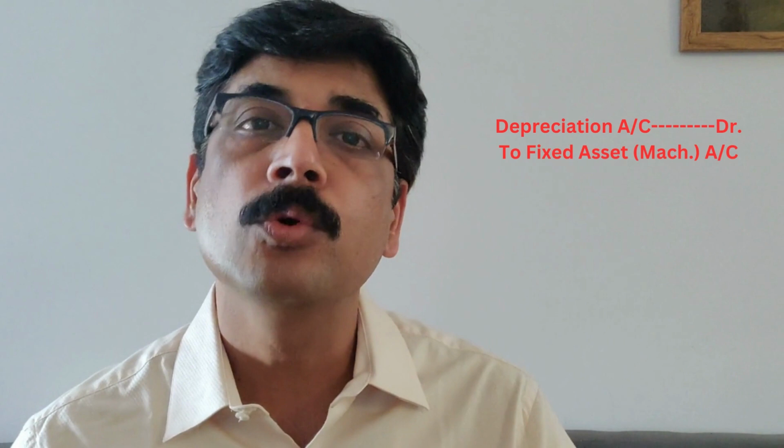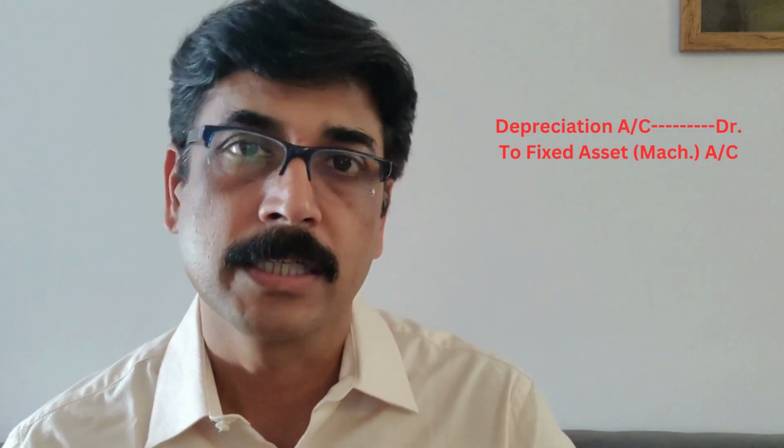So what we're going to do, the entry will be depreciation account debit to fixed assets account or the machinery account. Why do we credit the machinery account? Because machinery being an asset, and it's decreasing in value, and an asset decreases on the credit side, therefore we credit the machinery account. Depreciation, as I have already explained, is a loss to a company because of the resultant decrease in the value of assets, and loss is increased on the debit side. So that's why we debit depreciation account and credit machinery account.